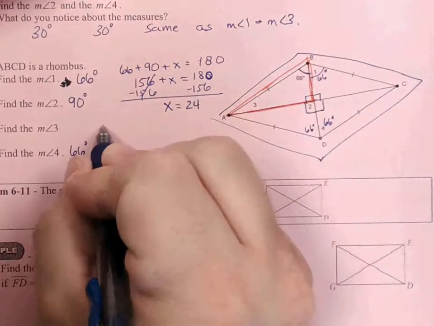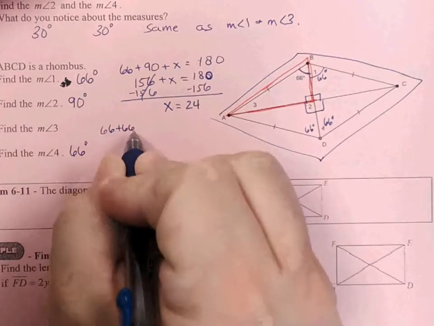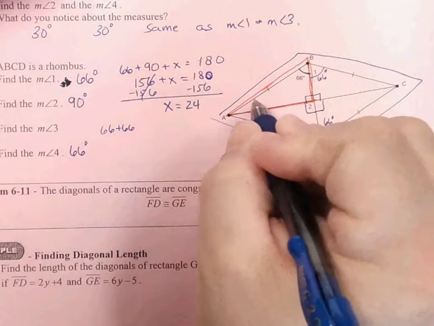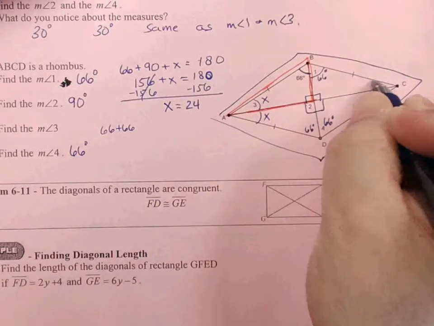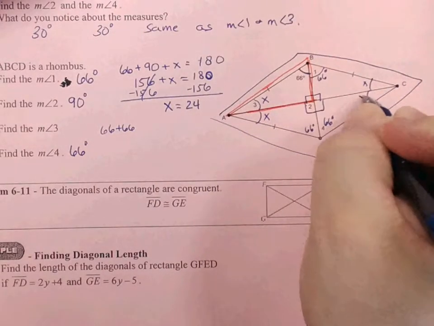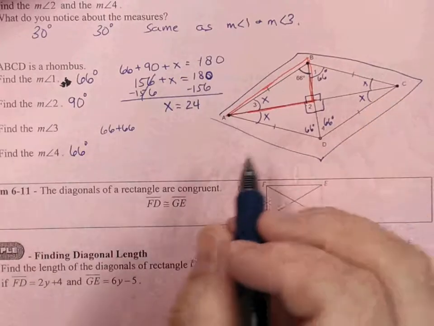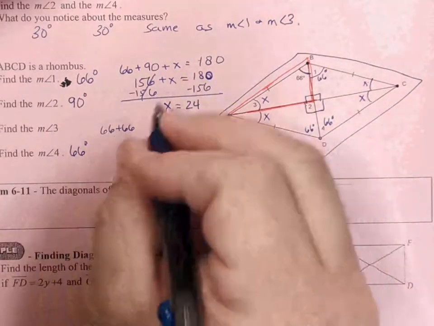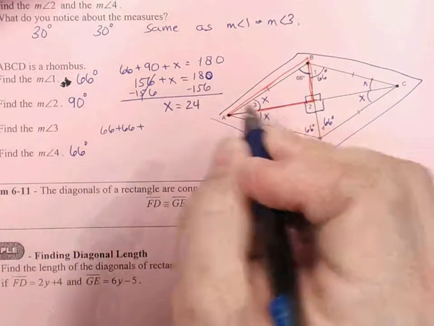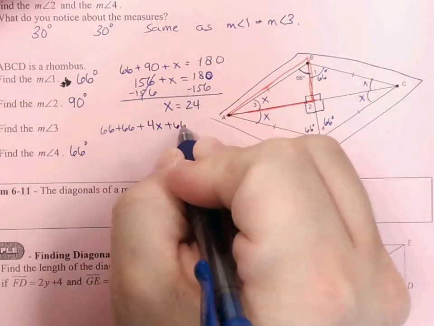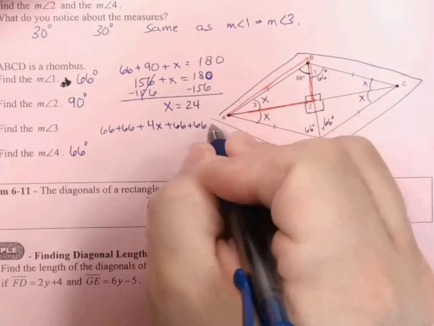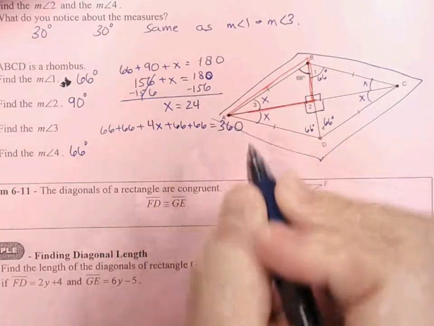So we have 66 plus 66. Well, we're looking for this angle x, which is also going to be equal to the opposite angles. So I have 2 x's plus 2 more x's, so there's 4 x's total, plus another 66 plus another 66 equal to 360 degrees.